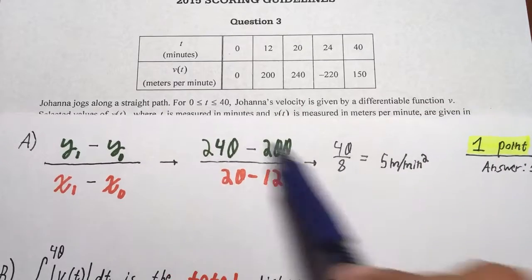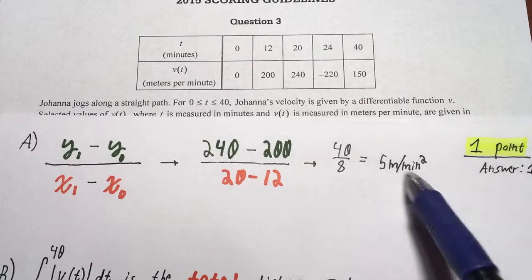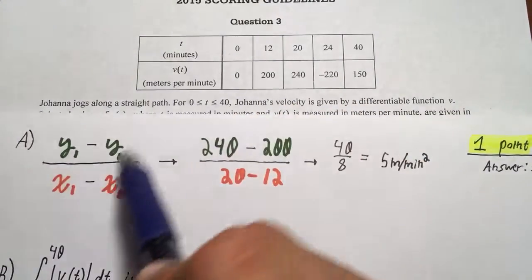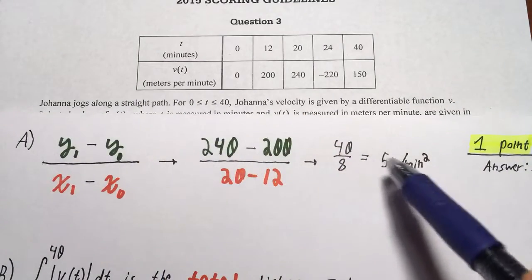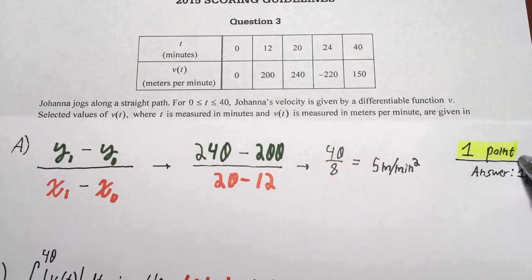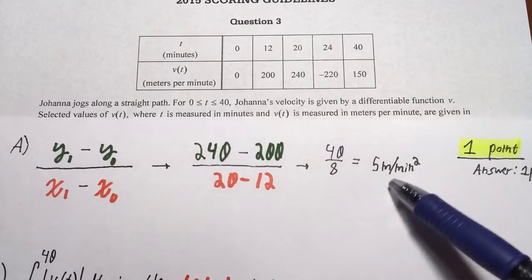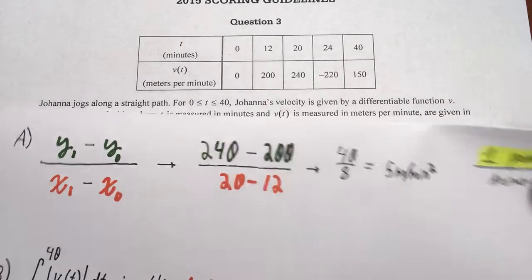Now this algebra 1 slope tells me my average acceleration, right? Because here I took values of velocity, and the slope of velocity is a derivative, so this is going to give me average acceleration. And this question is worth 1 point, and it's just for the answer. There's not much to set up and show, so it's either 1 point yes or no.